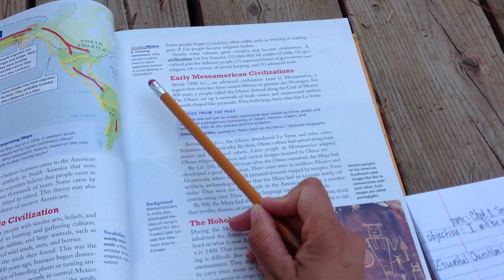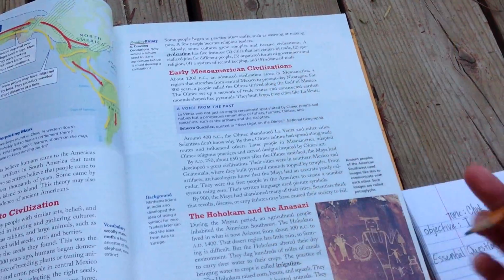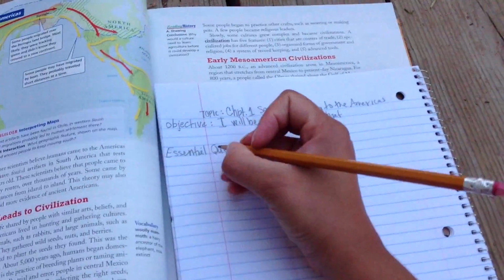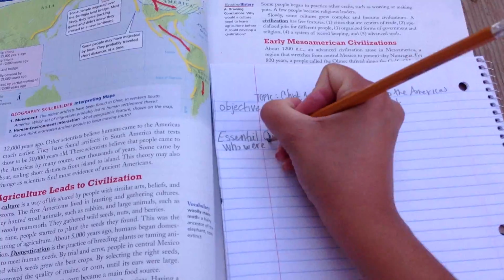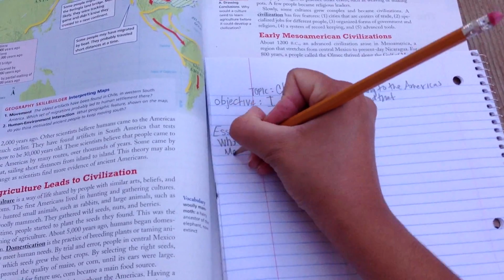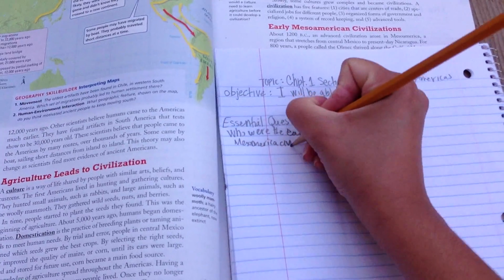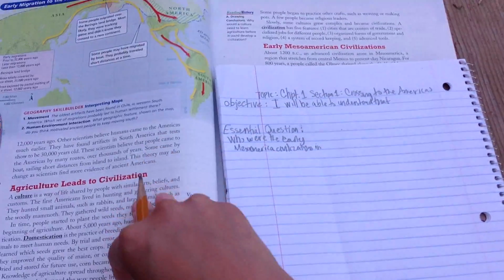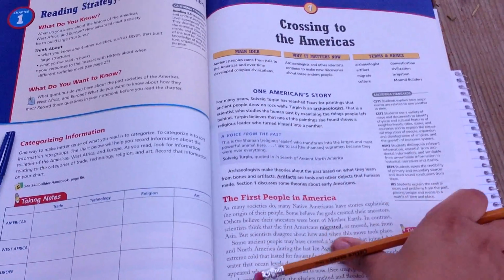You would write, who were the early Mesoamerican civilizations? You would write that on the left-hand margin. Who were the early Mesoamericans? Civilizations in crossing to the Americas.